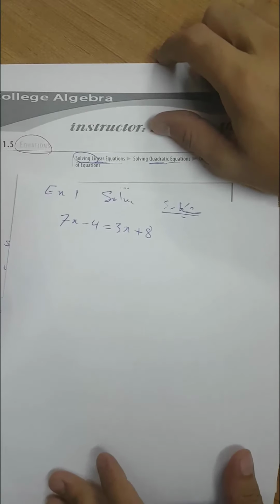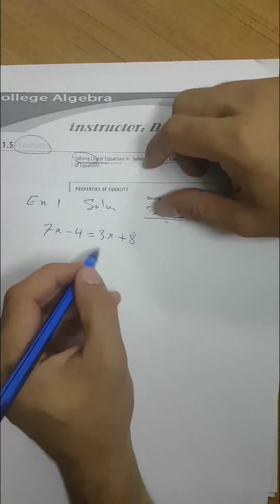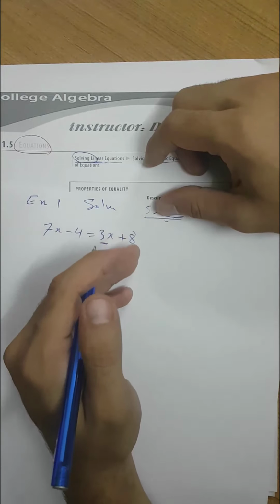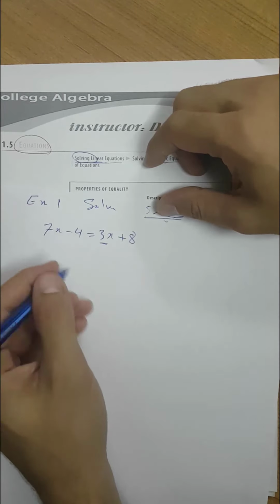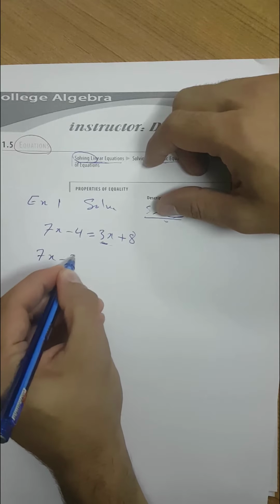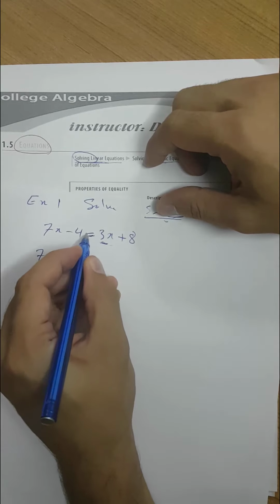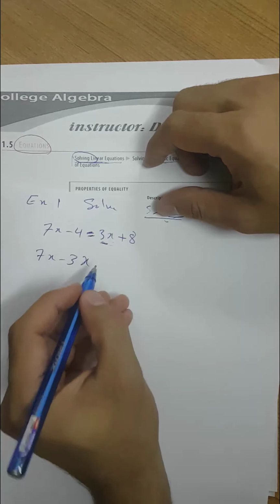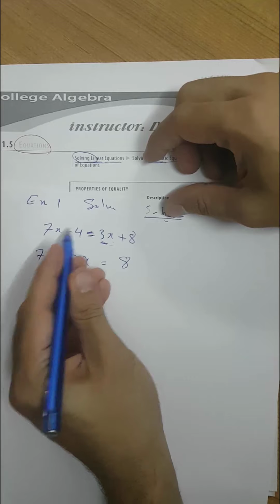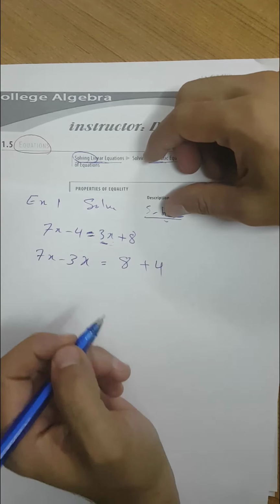In solving a linear equation, it's better to move the smaller x to the side of the larger one. So minus 3x goes to that side, and the numbers go to the other side. So the minus 4 changes to plus 4.